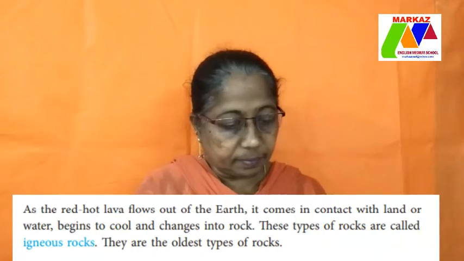As the red hot lava flows out of the earth, it comes in contact with land or water, begins to cool and changes into rock. These types of rocks are called igneous rocks. They are the oldest type of rocks.